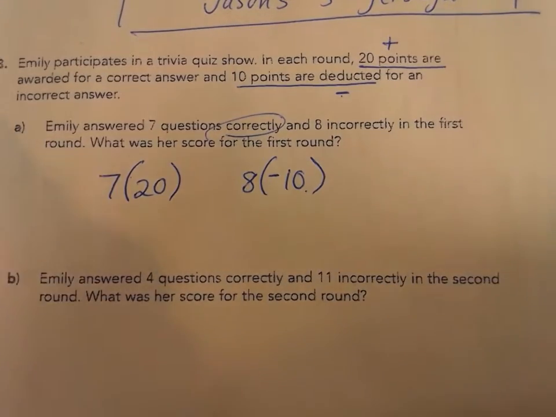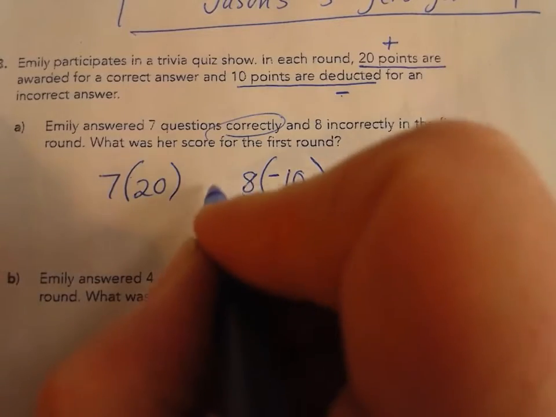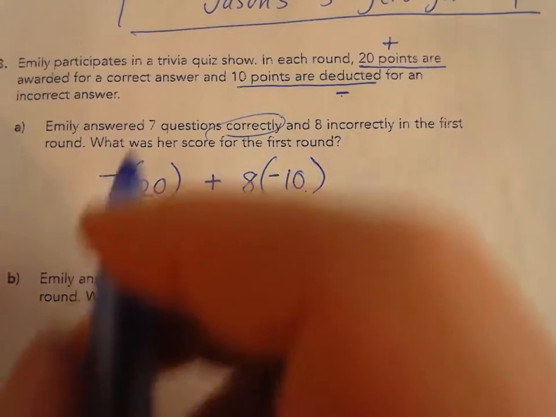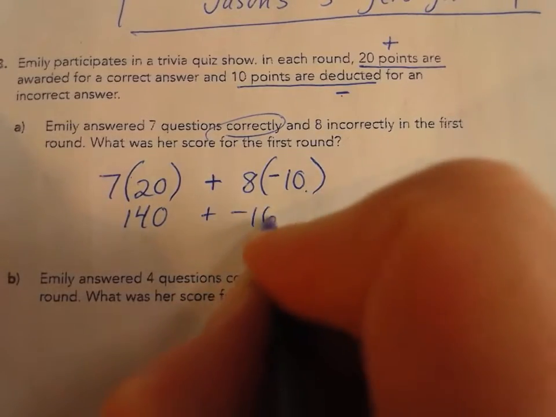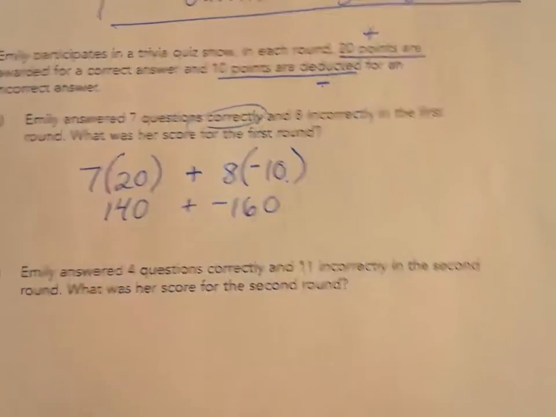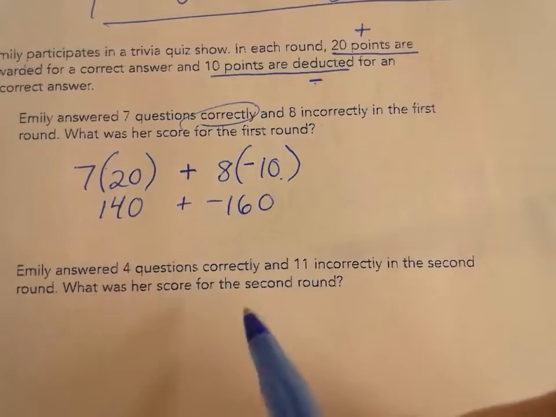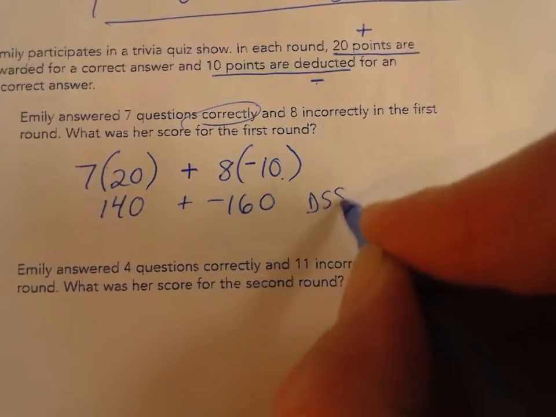And aren't I trying to find her total score? Her score would really be an addition of these two. So let's see what we get. Well, this is the same as 140 plus a negative 160. I notice I'm taking more away than what she has. Looks like I'm going to have to apply different signs subtract.